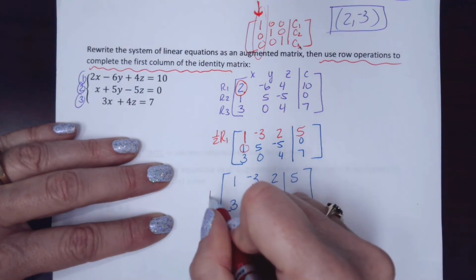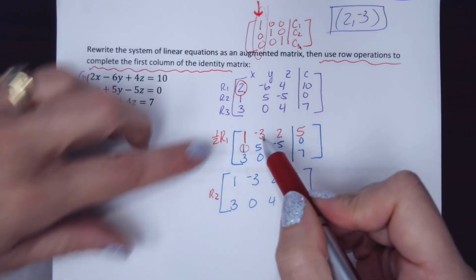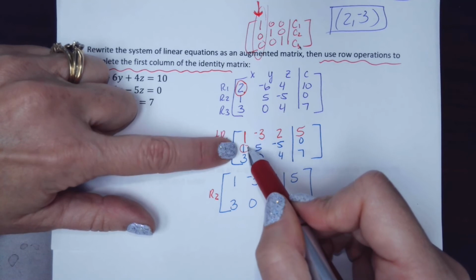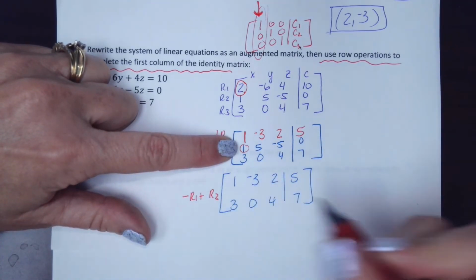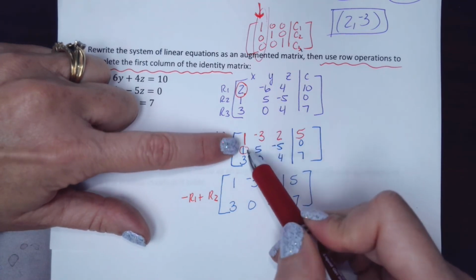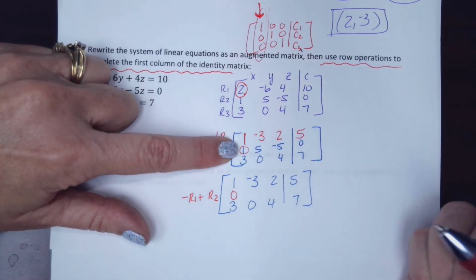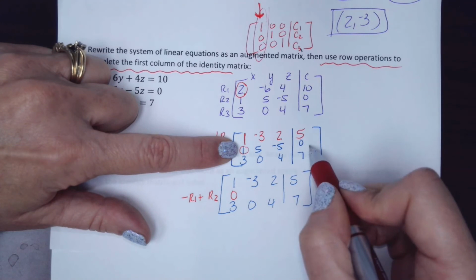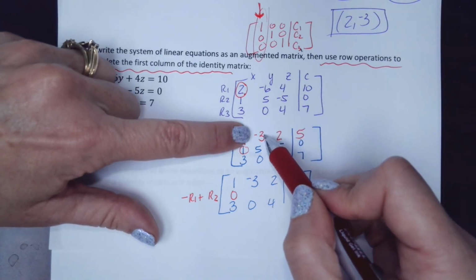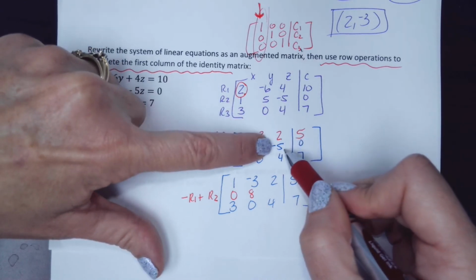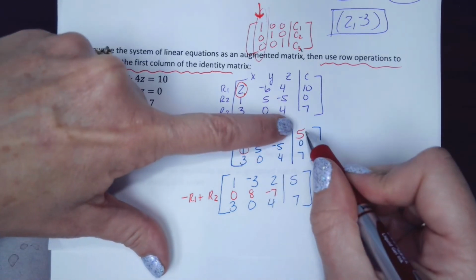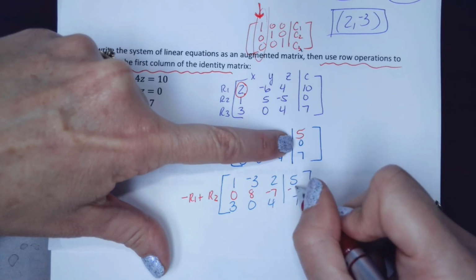I'm changing row 2, and I'm doing that by adding the opposite. So the opposite of 1 is -1. So negative row 1 plus row 2. -1 plus 1 is 0. That was my goal, but I have to do the whole row. That becomes a +3 plus 5, -2 minus 5, -5 plus 0.